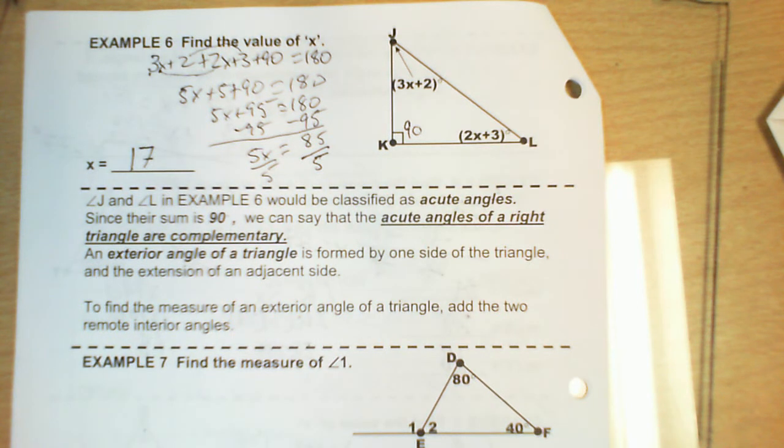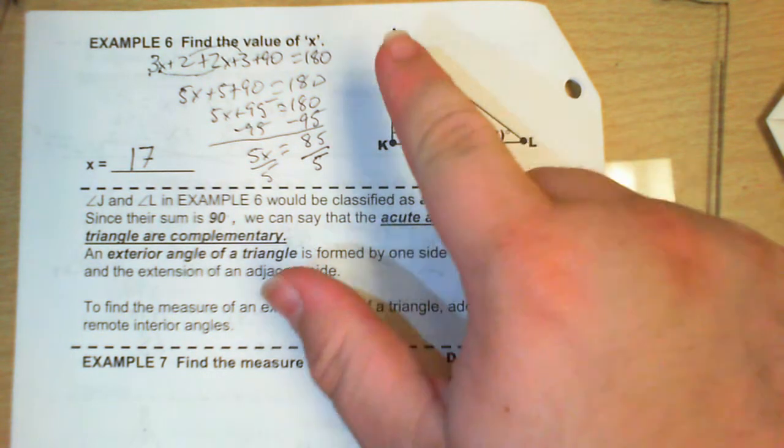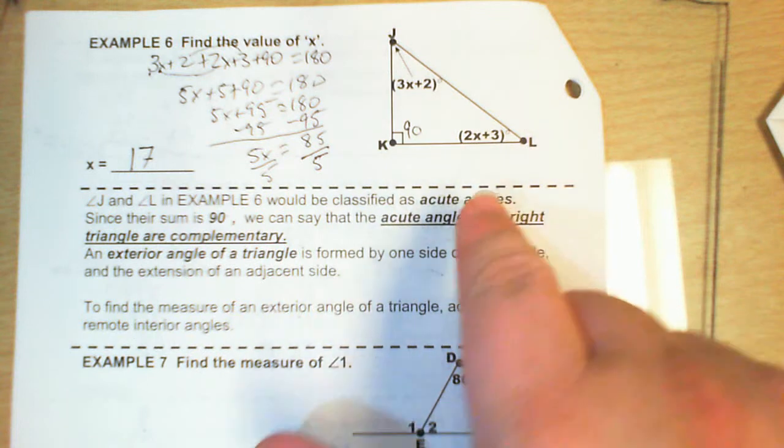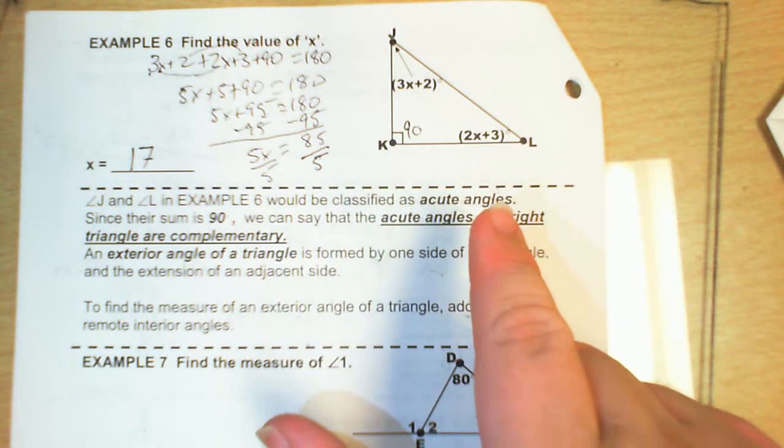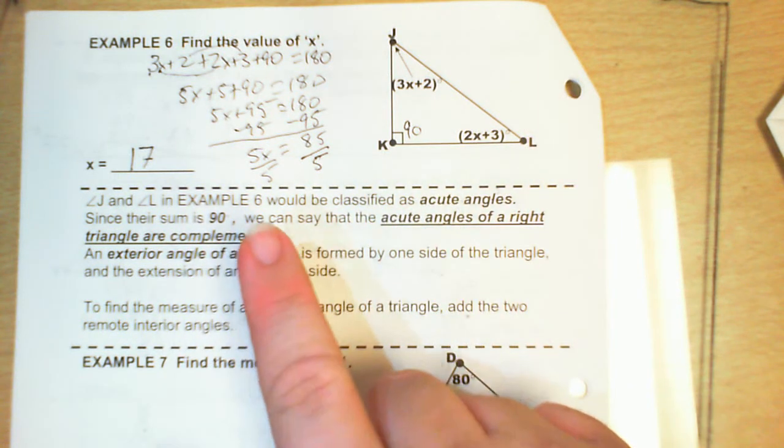Which means if I add them up together, combine like terms, subtract, then divide, I get x equals 17. So angle J and angle L, those two, would be classified as acute angles, since their sum is 90 degrees.